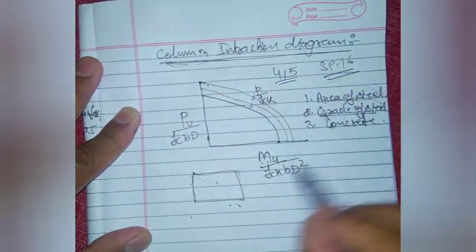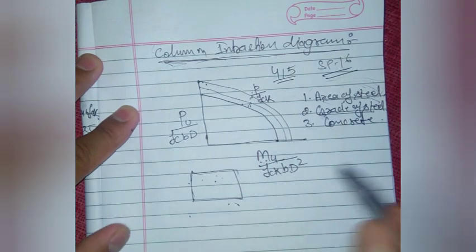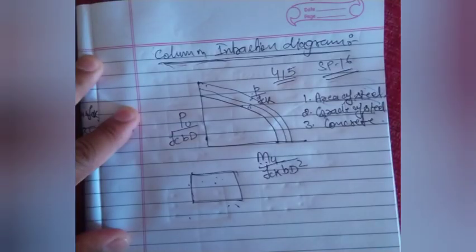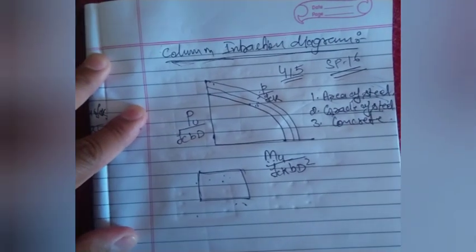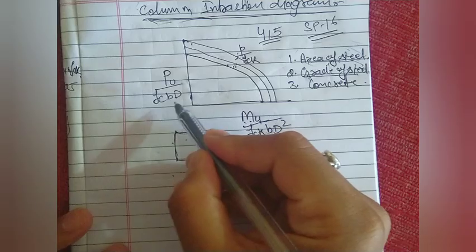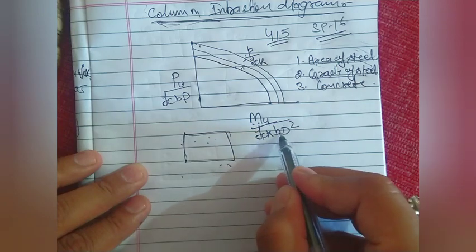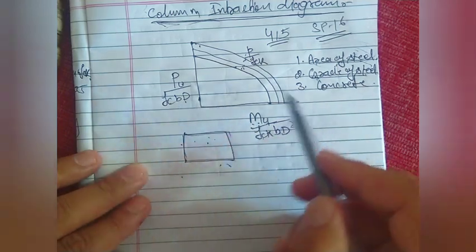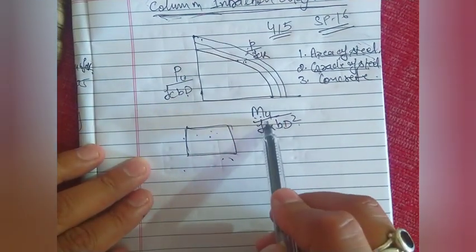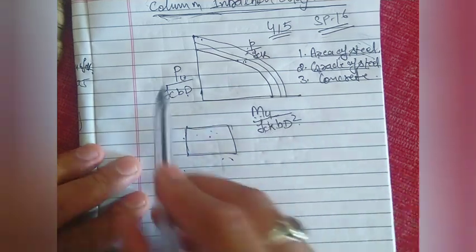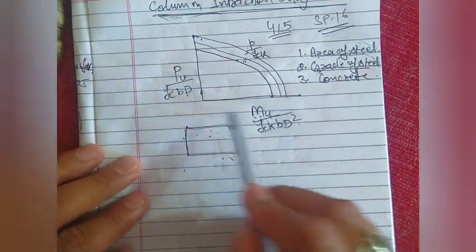This diagram is represented in your SP16 like this only. Here we are using Pu over fck bD and Mu over fck bD square, so there is no linear relationship between Pu and Mu. So we calculate these two values and divide.